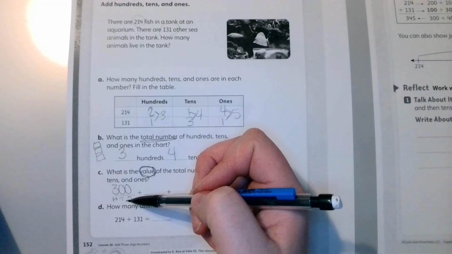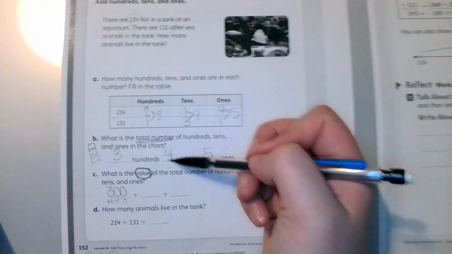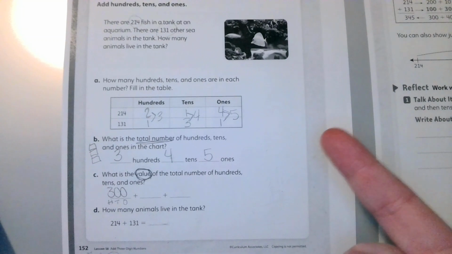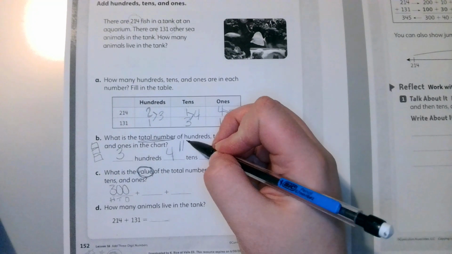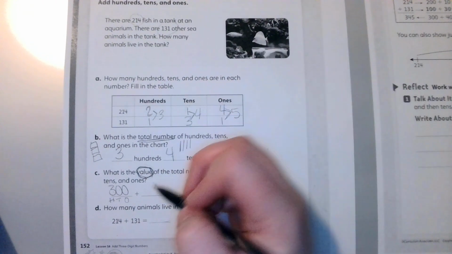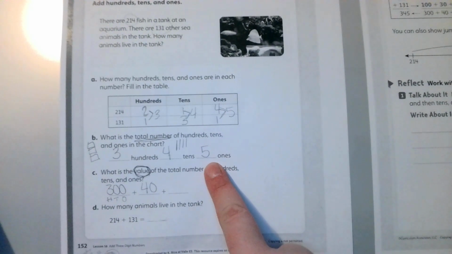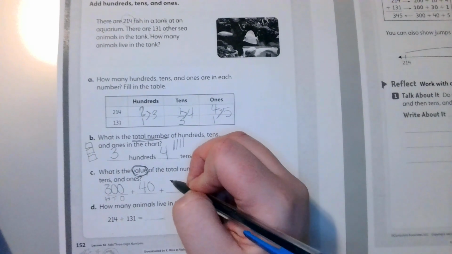They're called placeholders. So 300, it says 4 tens. Well, we know that 1 ten stick is worth 10, and there's 4 of them, so let's count. 10, 20, 30, 40. So it's worth 40. The ones never change, so that is just a 5.